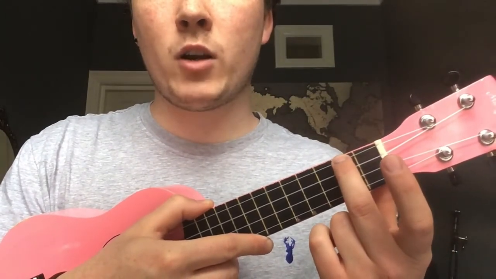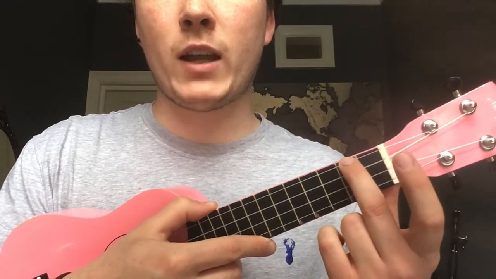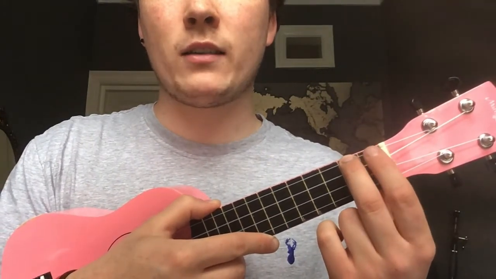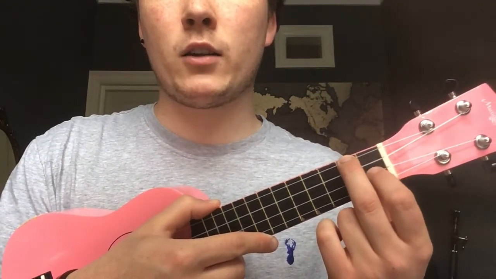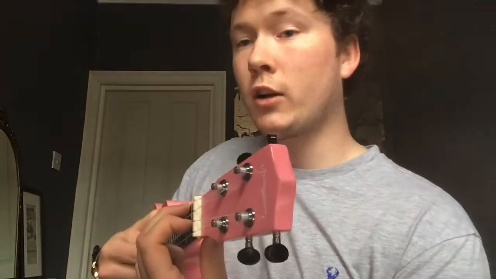So it looks like this, if you can get a nice close-up view of that. 2nd finger, fret number 2 on the top string, right in between those two metal bars, and first finger, third string down, fret number 1. Still arching my fingers and still pushing down nice and firmly, strumming all 4 strings. Now that's an F, okay?